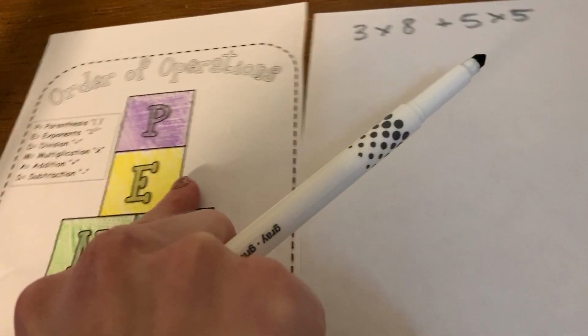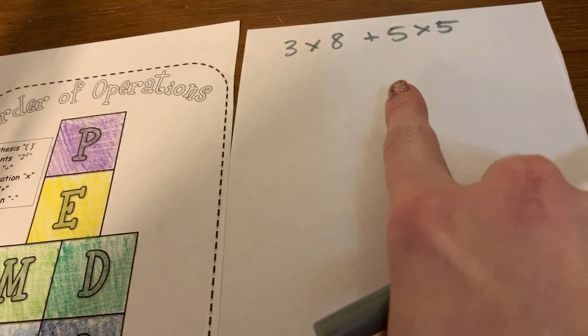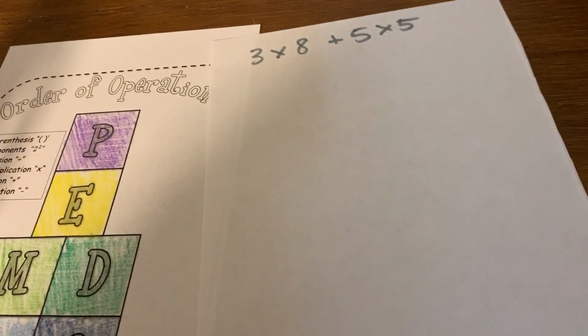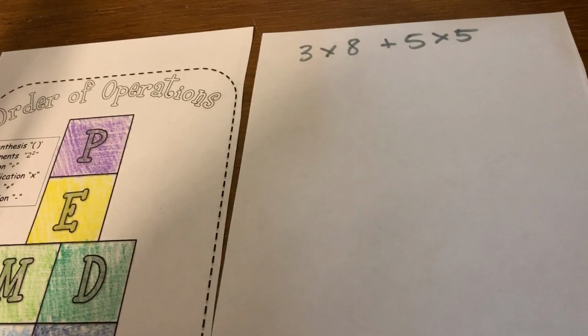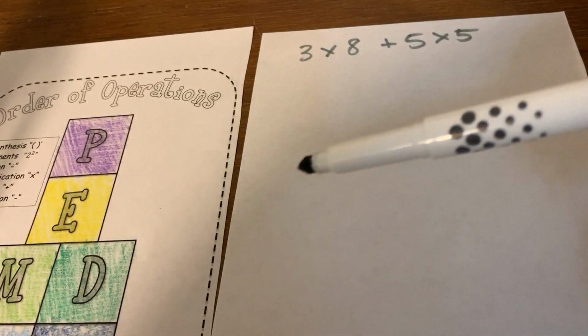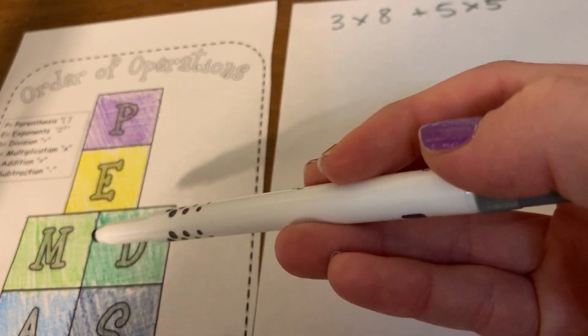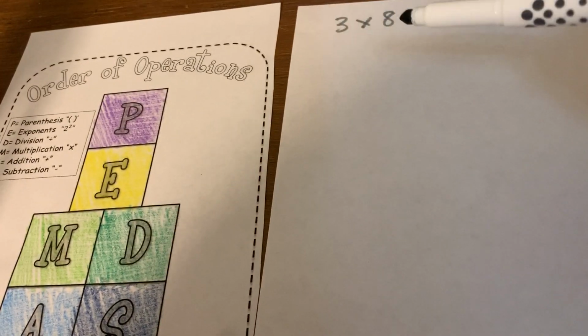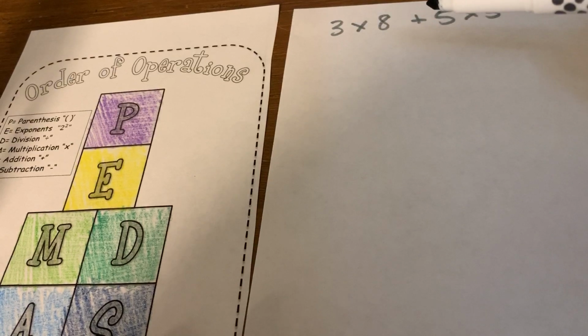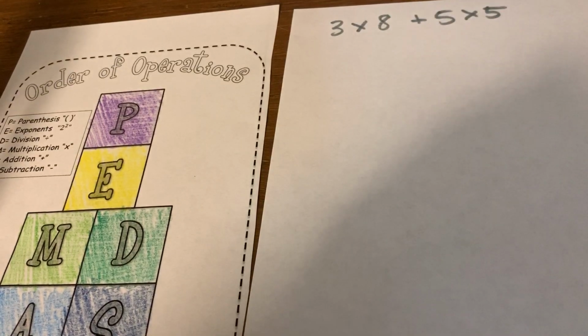So the first question we need to ask ourselves is, are there any parentheses? Well, I don't see any parentheses. So we're going to move on. Are there any exponents? You will never have any exponents, so don't worry about that. Now, the M and the D are next to each other for multiplication and division because multiplication and division are on the same level. It just depends on which one comes first from left to right in the equation.